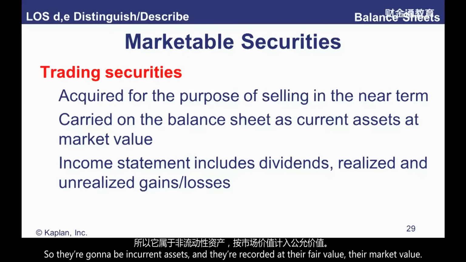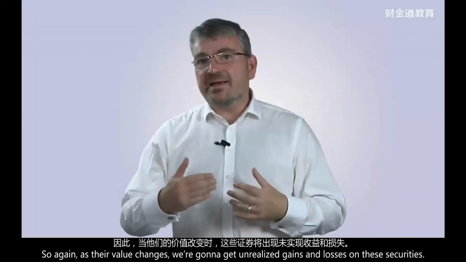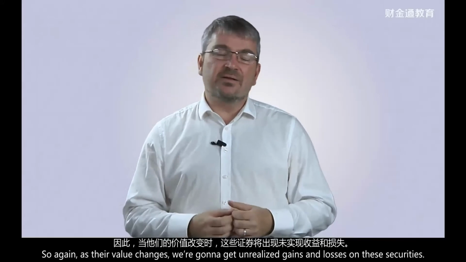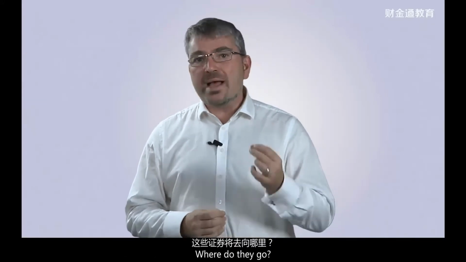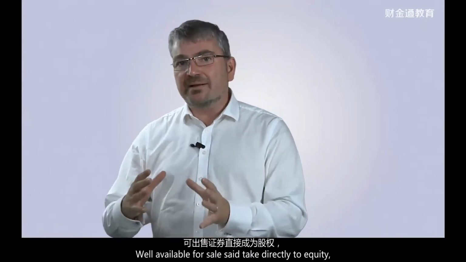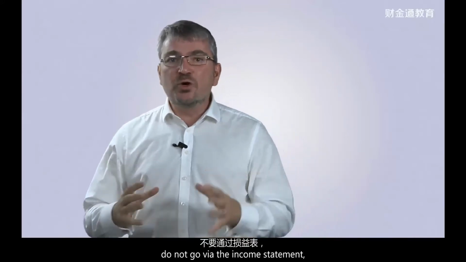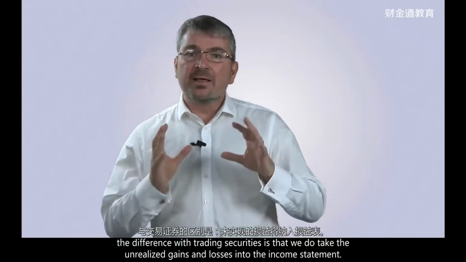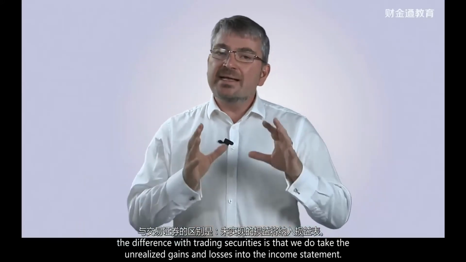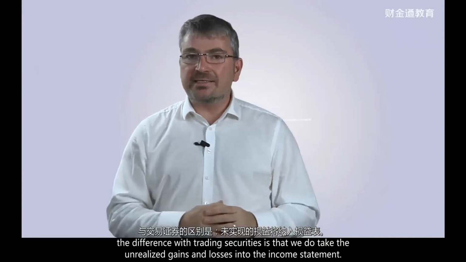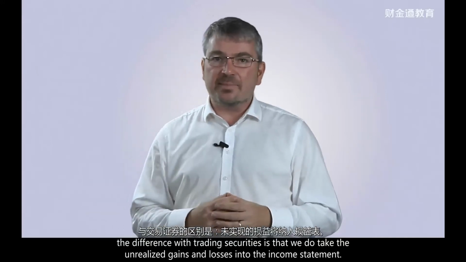So they're going to be in current assets and they're recorded at their fair value, their market value. Again, as fair value changes, we're going to get unrealized gains and losses on these securities. Where do they go? Well, available for sale said take directly to equity, do not go via the income statement. The difference with trading securities is that we do take the unrealized gains and losses into the income statement.